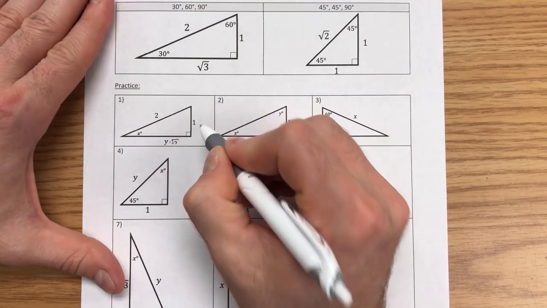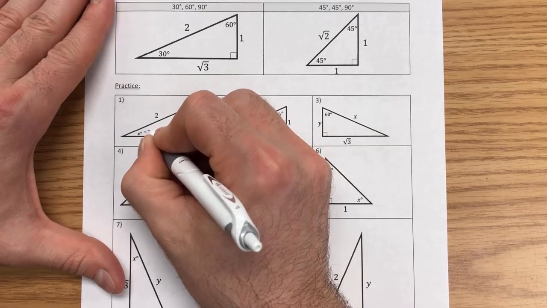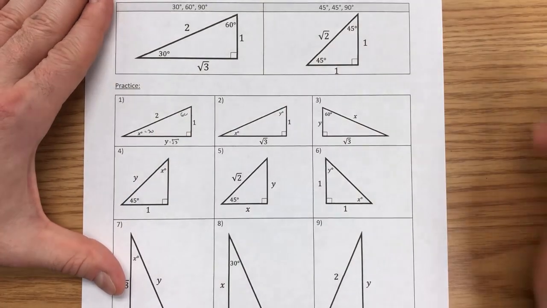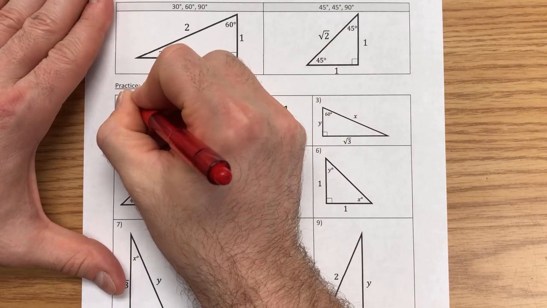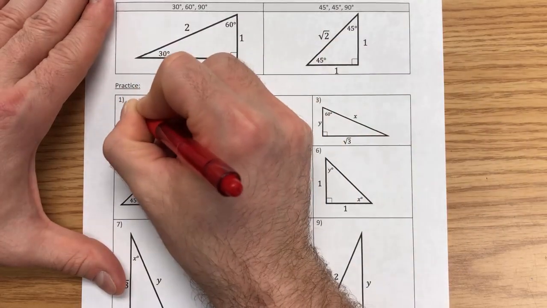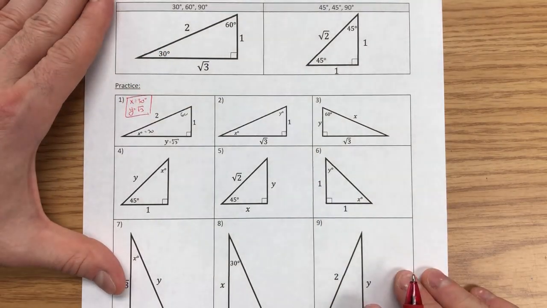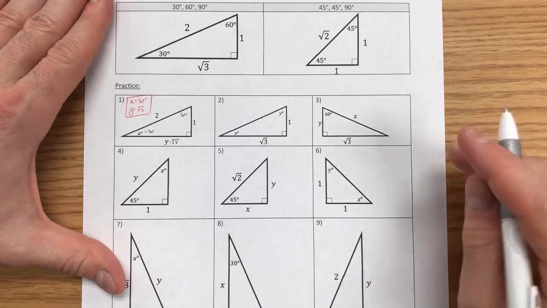And then I'm going to look on the inside. I'm going to say, okay, the shortest leg, which is going to be my 1, is opposite the 30-degree angle. The other leg is going to be opposite my 60-degree angle, which means that my answers in this case, my x is going to be 30 degrees, and my y is going to be the square root of 3. Perfect. That's it.